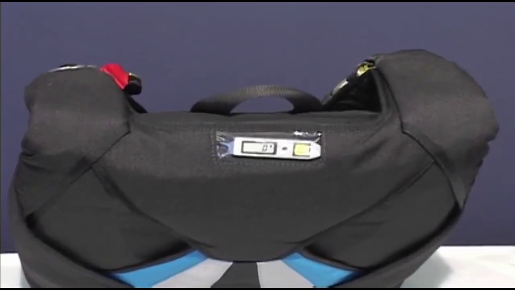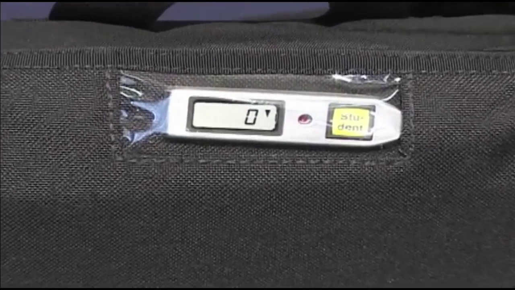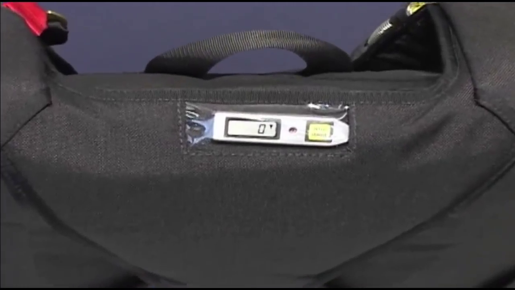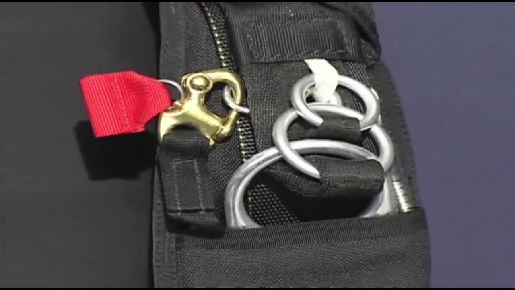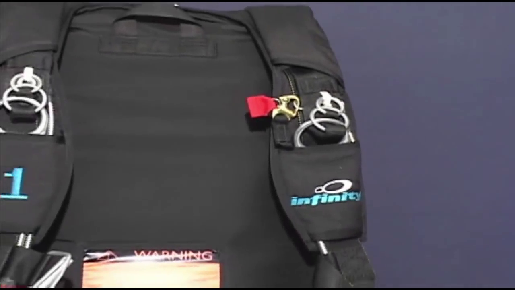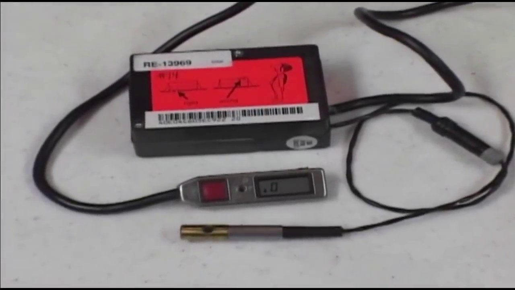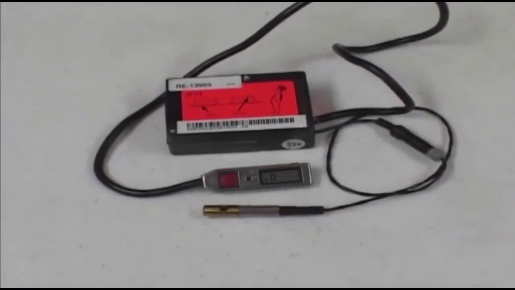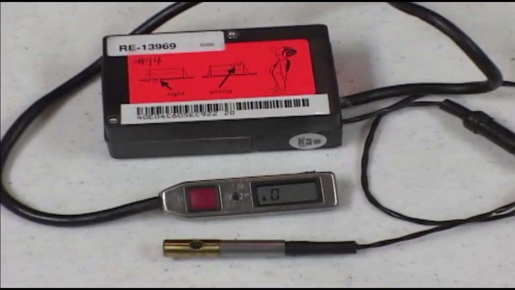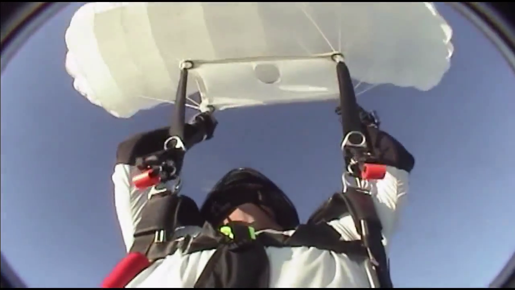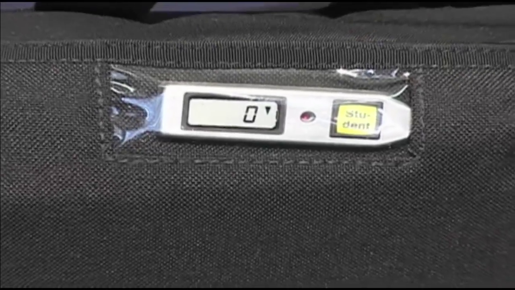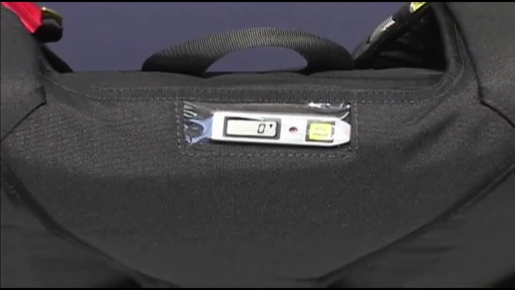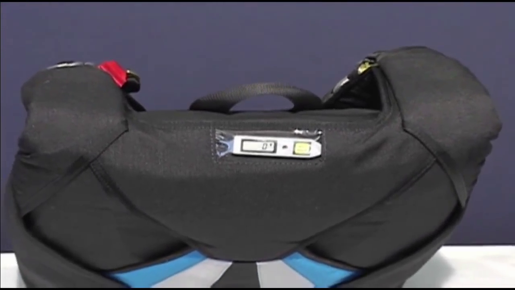There are 2 important safety devices on student rigs: the AAD, or Automatic Activation Device, and the RSL, or Reserve Static Line. The AAD is a microprocessor controlled device which senses altitude and vertical rate of descent. If a skydiver is still traveling downward at a high speed when he reaches approximately 1,000 feet off the ground, this device will activate and initiate the deployment of the reserve parachute.